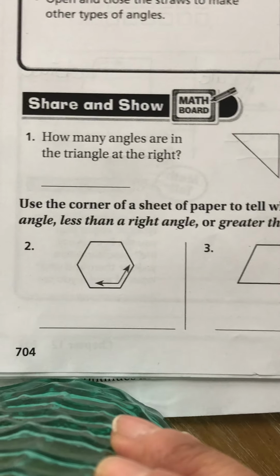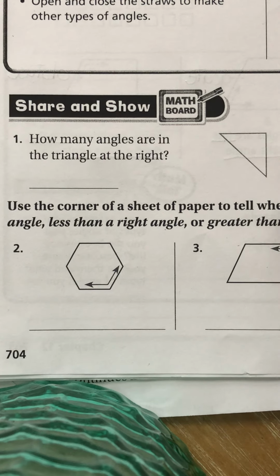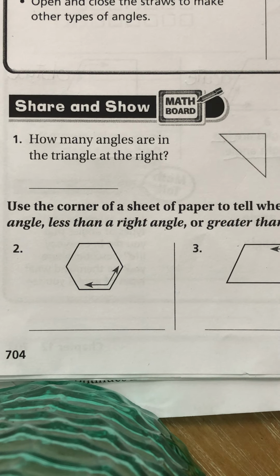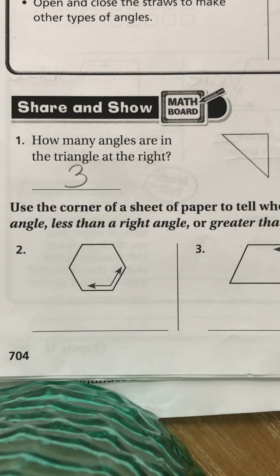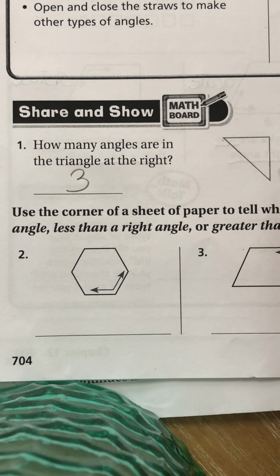It says share and show. Look at the pictures. It says, how many angles are in the triangle at the right? So here's your triangle, and they want to know how many angles are there. Your answer should be 3. All right, I see 3 corners. That means there's 3 angles.